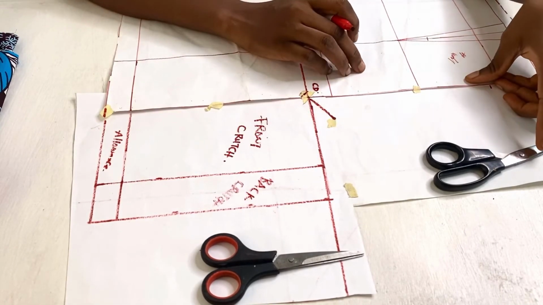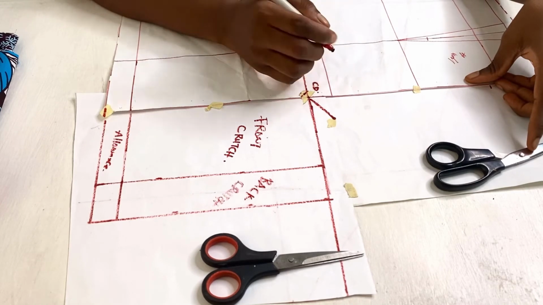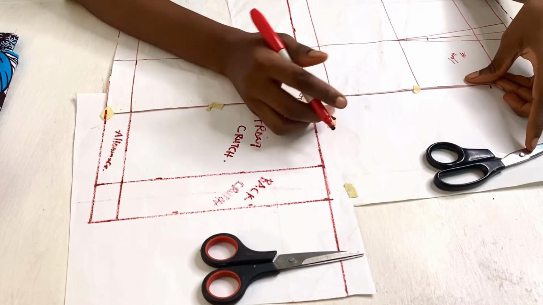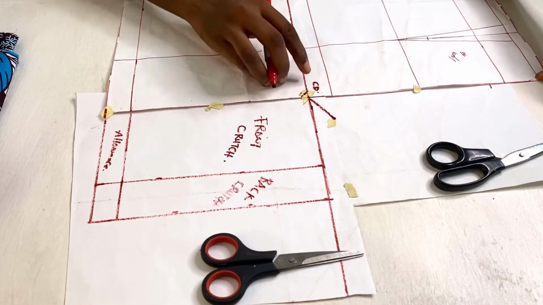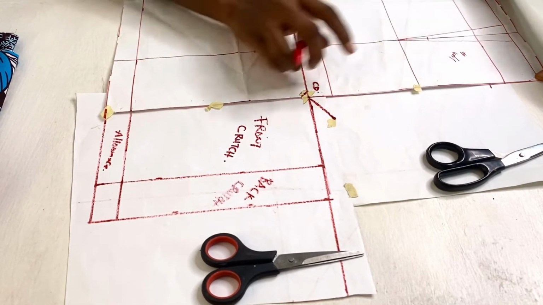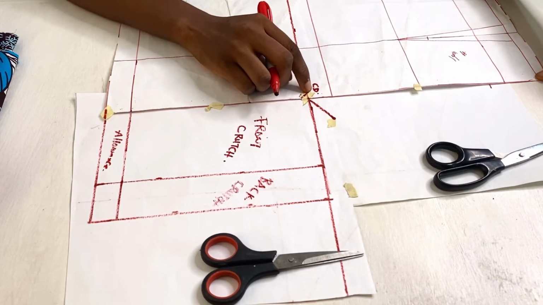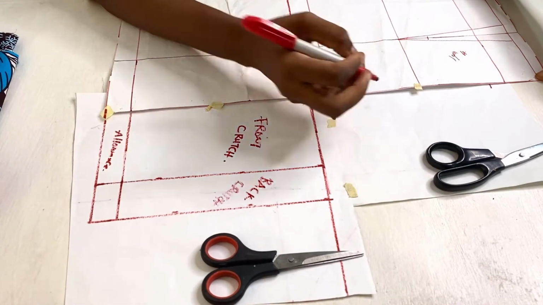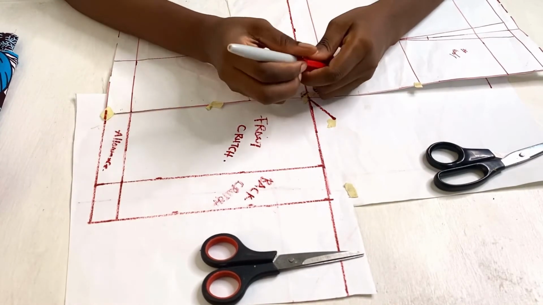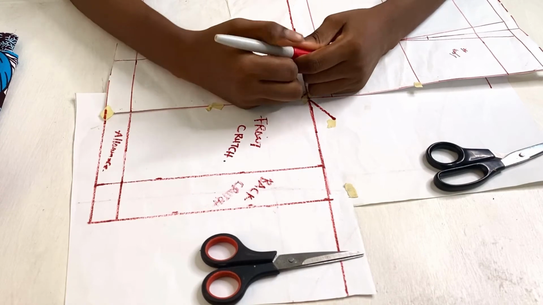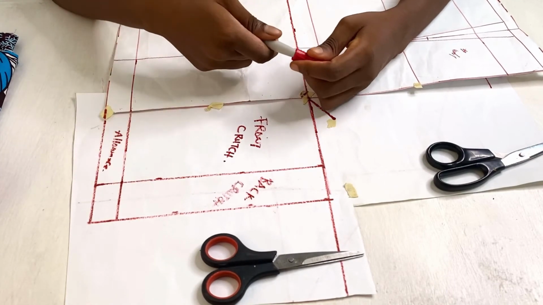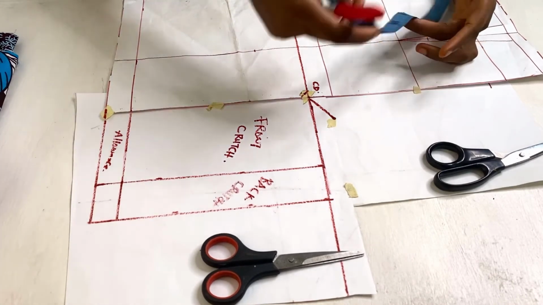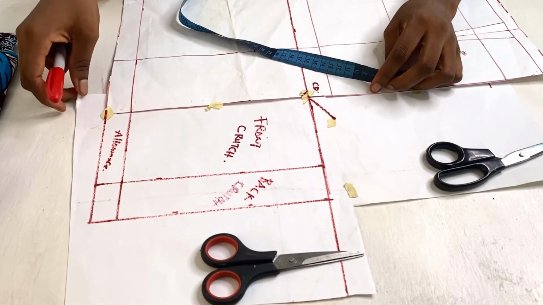So now to locate where your crotch is going to start and how the arc is going to come, you get your crotch depth measurement. That is from here to here. What you have from here to here, which is your crotch depth, you divide it by 2. So whatever you get, you locate it on your center front. My crotch depth measurement was 26.5. Dividing by 2, it gives me 13.3 cm. So I'll measure that 13.3 cm like this.